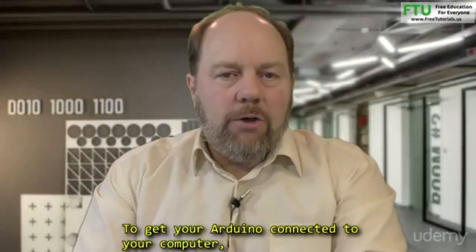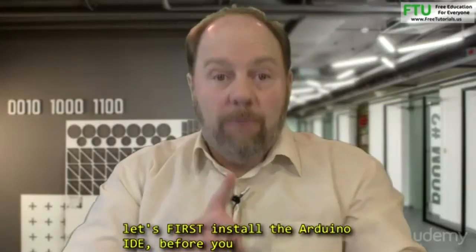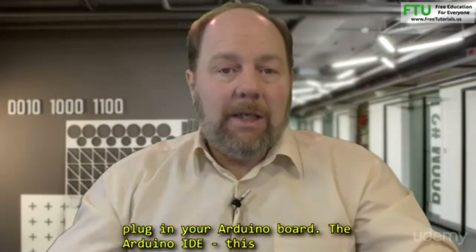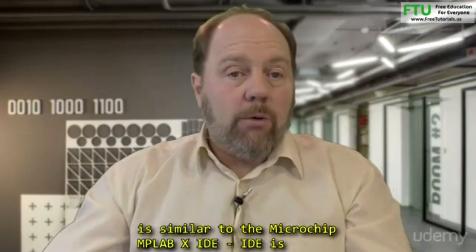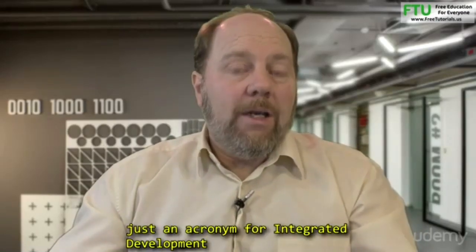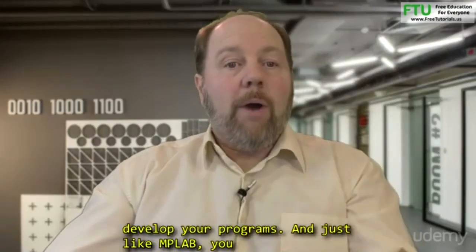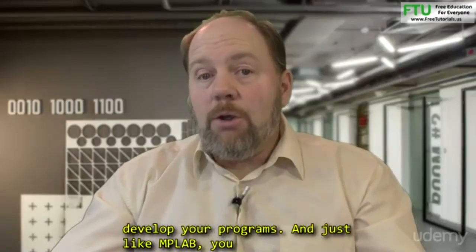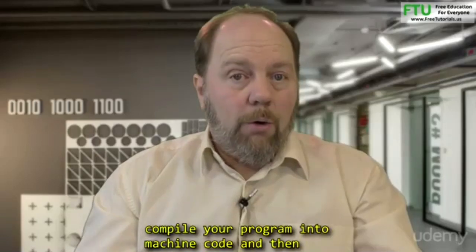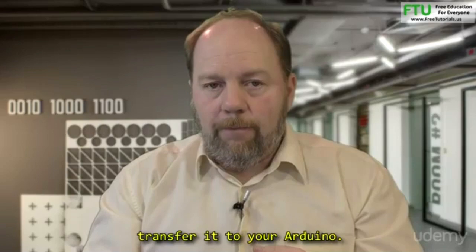To get your Arduino connected to your computer, let's first install the Arduino IDE before you plug in your Arduino board. Now, the Arduino IDE is similar to the Microchip MPLAB X IDE. IDE is just an acronym for Integrated Development Environment. This is the environment where you develop your programs. And just like MPLAB, you write your programs in here and use the IDE to compile your program into machine code and then transfer it to your Arduino.